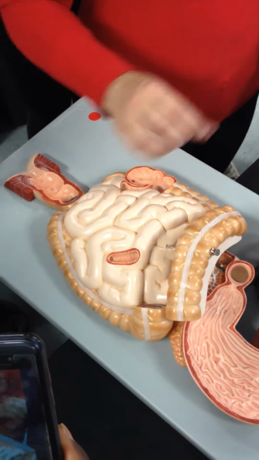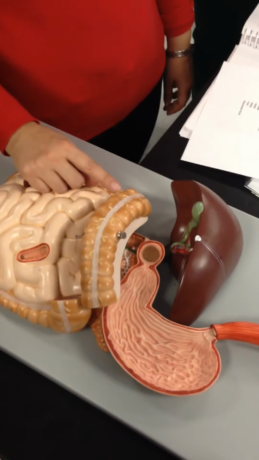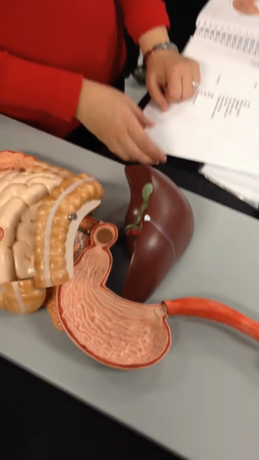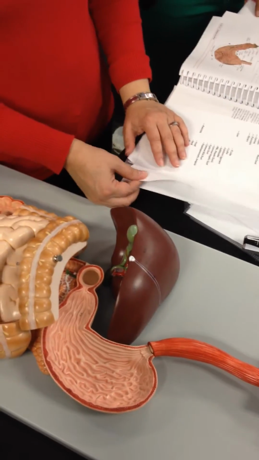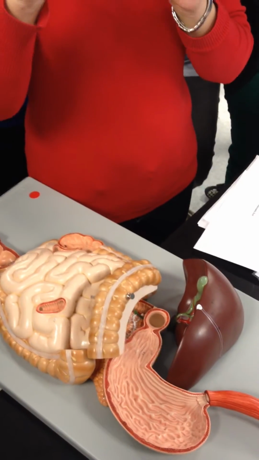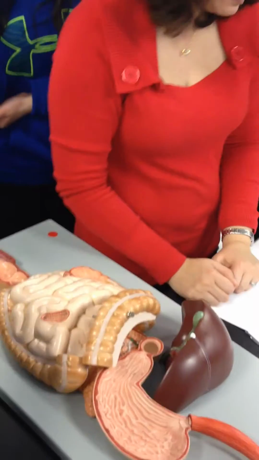The haustrum is each of these pouches. Each of these pouches is called haustrum. Haustra is the plural form for all of them. What's the function? The function of the haustra, you will see in the movement of the large intestine. It sends the food from one part to another part as it's contracting. You will see that in the physiology.